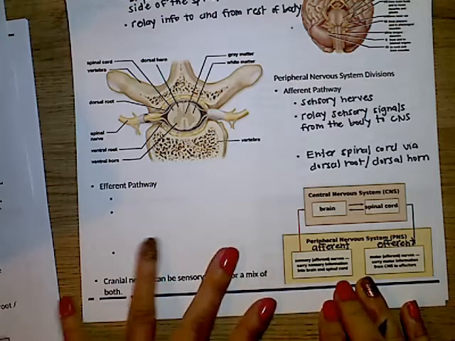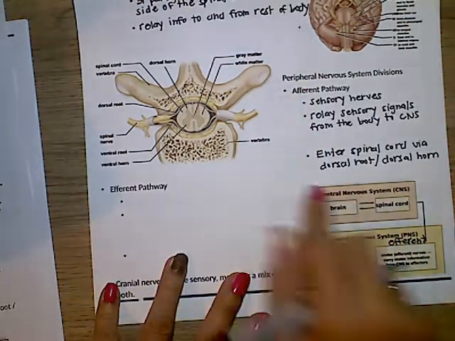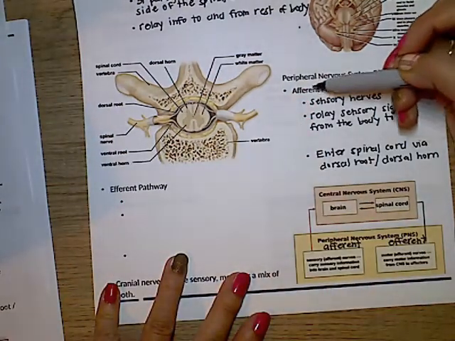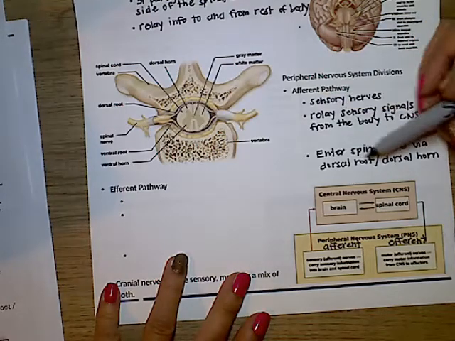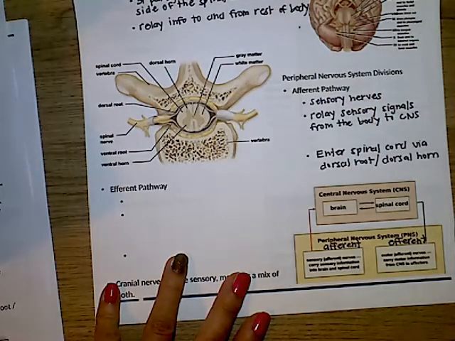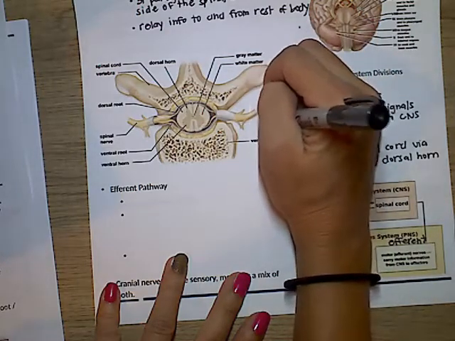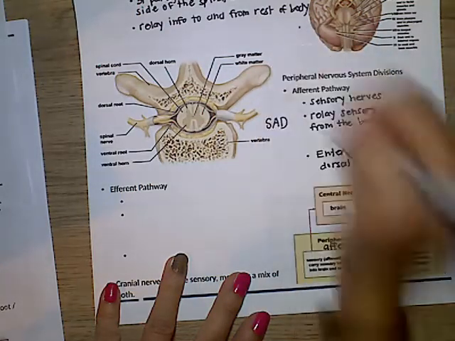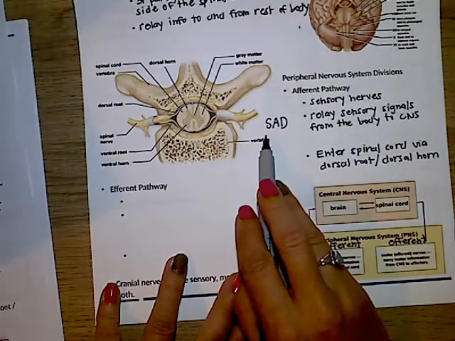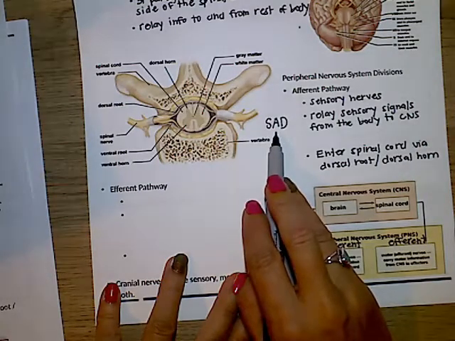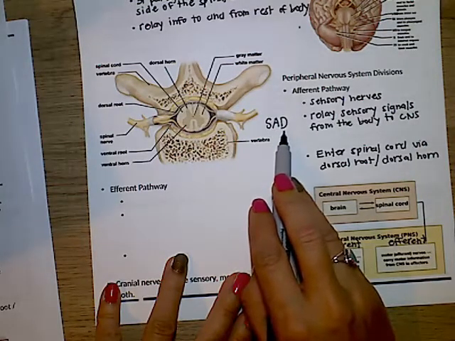A way that I've been taught to remember what goes with what, because you're going to need to know, is that afferent is sensory nerves and that it enters through the dorsal part of the spinal cord. So if you remember SAD, because it's so sad, you have to remember all this: sensory neurons make up the afferent pathway, and they enter through the dorsal root and horn of the spinal cord.